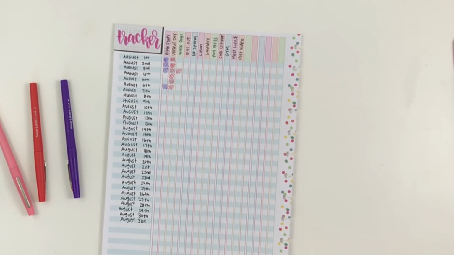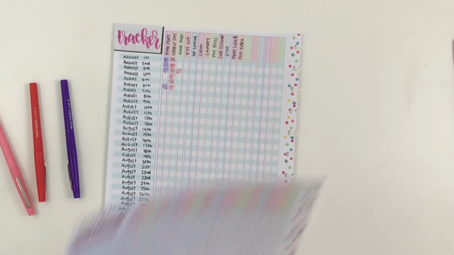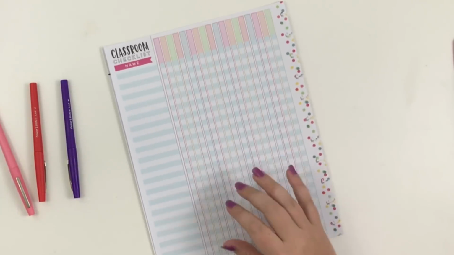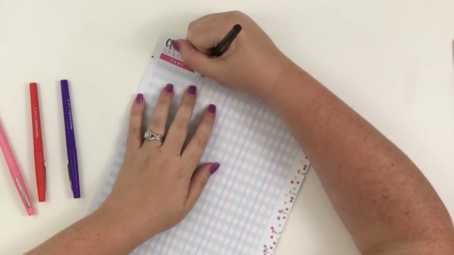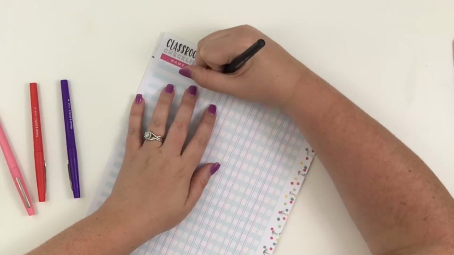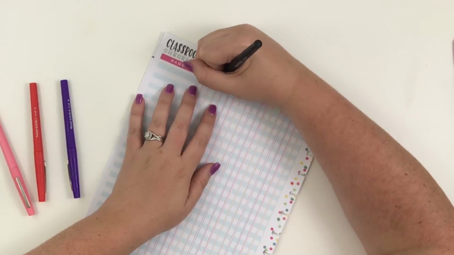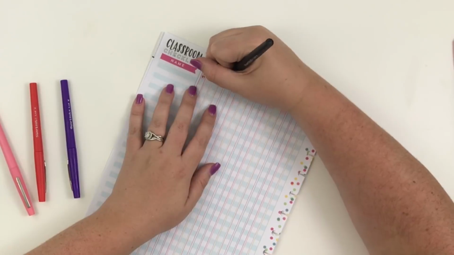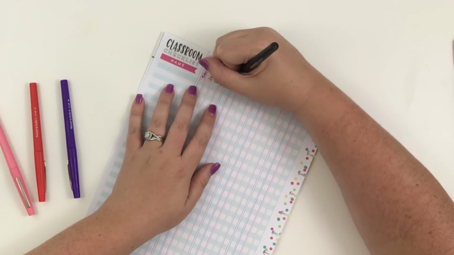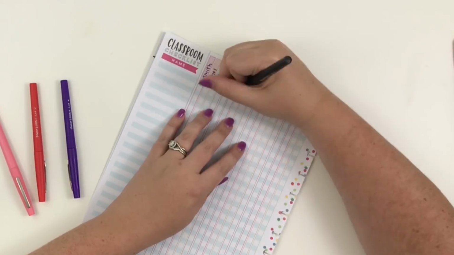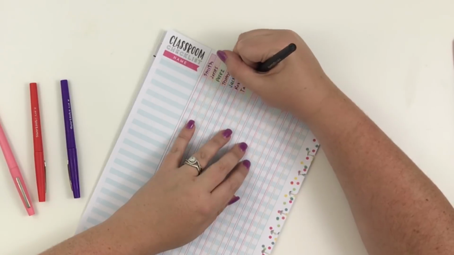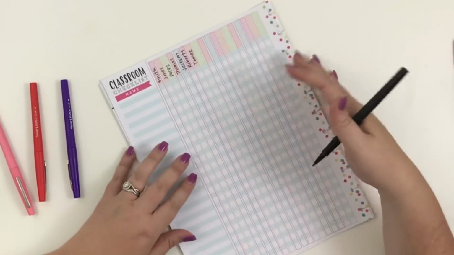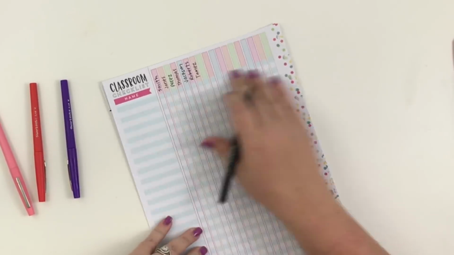So maybe like what I used to do when I was an instructional coach was, let's grab another one. When I was an instructional coach, I wrote all of the teachers' names, like I was talking about earlier, over here. So I'm just going to make up names. Smith, Jones, Perez, Thomas, Jackson, Roberts, Temez, and so on. I can't think of any more off the top of my head. But I would have written all the teachers' names over here.